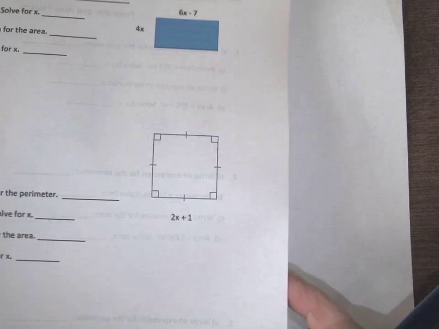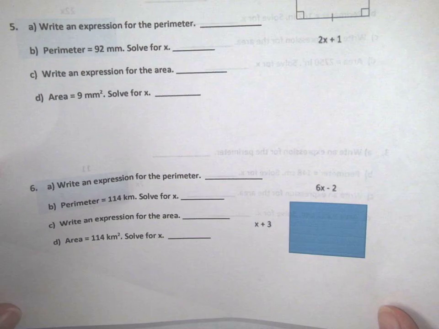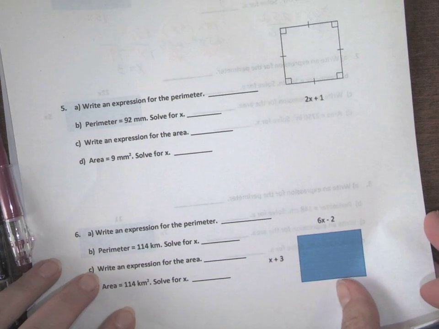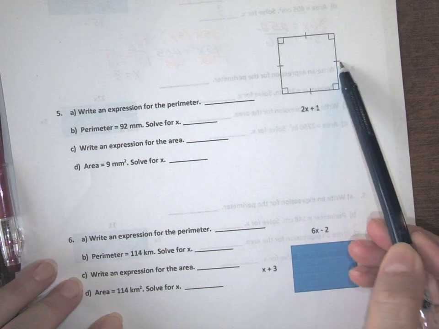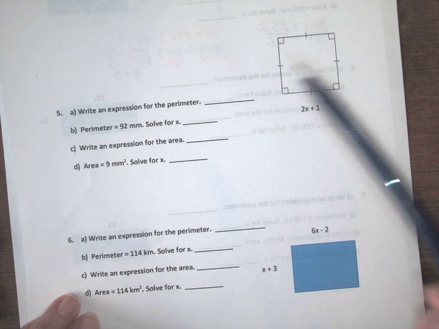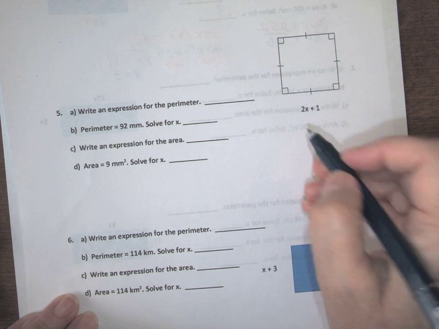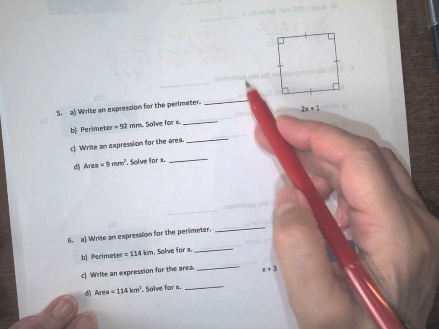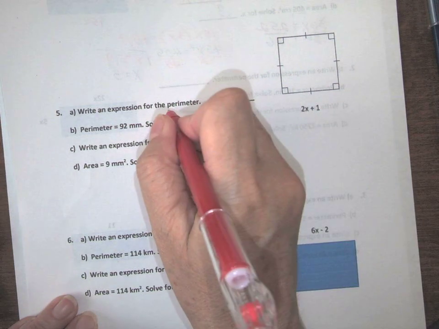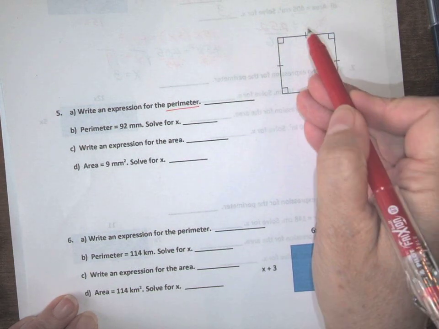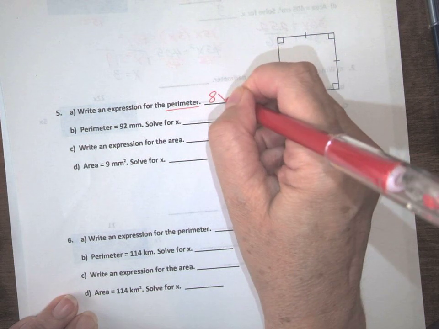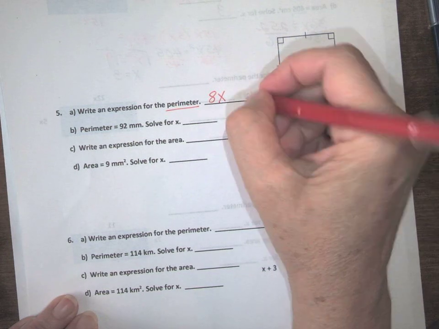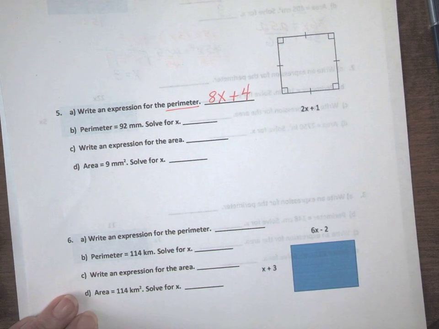Let's look at another example here. Number 5 looks like a fun one. Number 5 is a square. The way I know that is these congruent marks mean that all sides are the same. So if one side is 2x plus 1, on a square, all sides are the same. So if we add them all to get perimeter, 2, 4, 6, 8, that's 8 x's. 1, 2, 3, 4, plus 4.